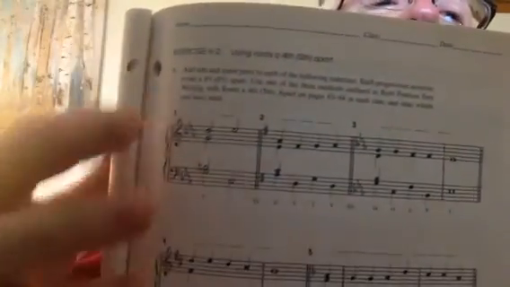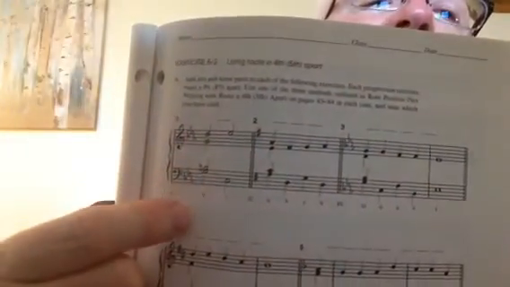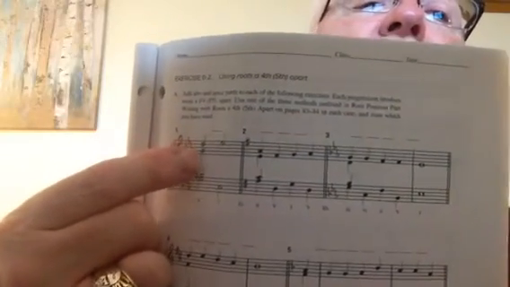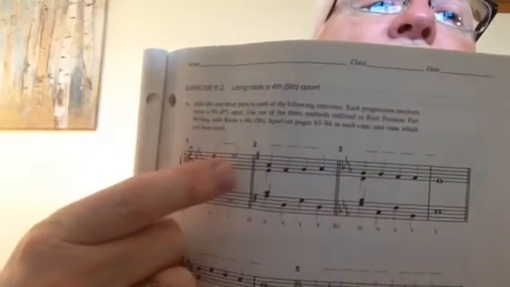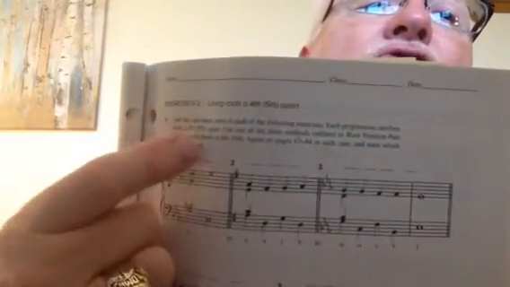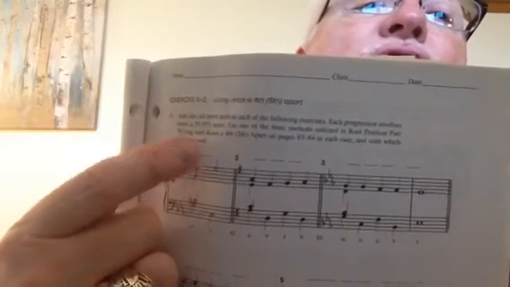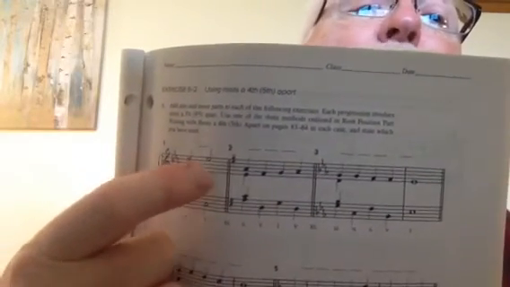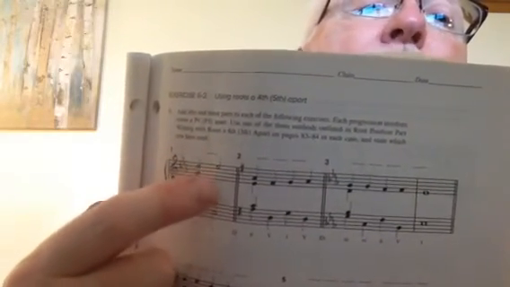We'll skip that. Let's just do workbook page 43, and as promised, here are the part writing situations where you have to go from this chord, 5 chord, to the 1 chord, and you have to show which method you used to get from there to there. So don't just slap notes in there and hope for the best.